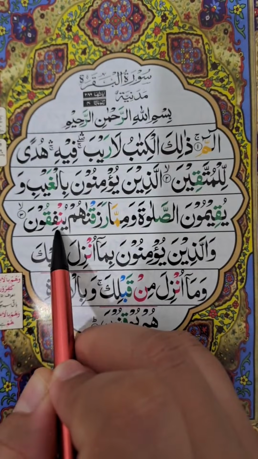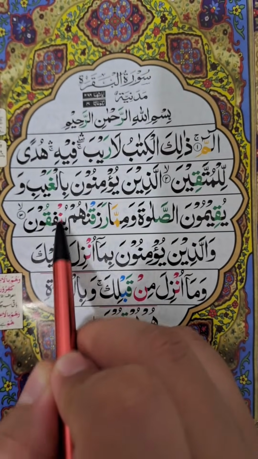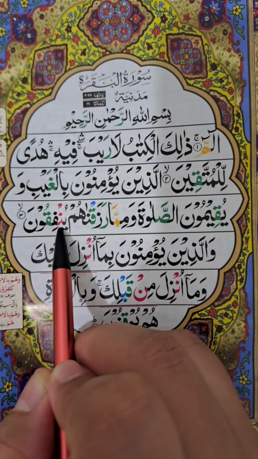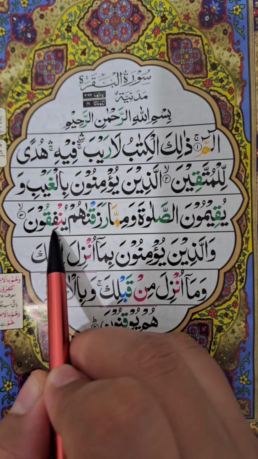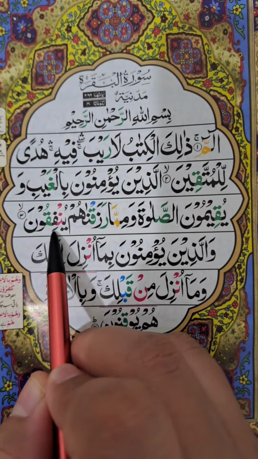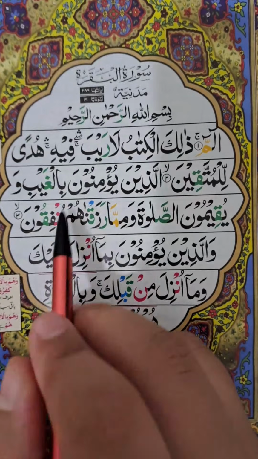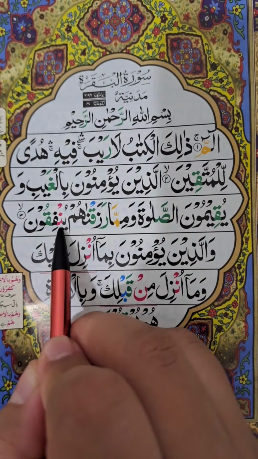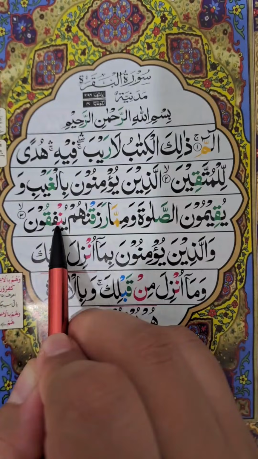Ikhfa means hiding. So what happens after noon sakin? If there is a silent noon, or tanween, and after it you see ikhfa letters, there are 15 letters, and I will explain which these are, you hide such noon or tanween sound. You never make it clear. But also remember, some people trying to do ikhfa end up doing ghunna. Ghunna is a different thing, ikhfa is a different thing.